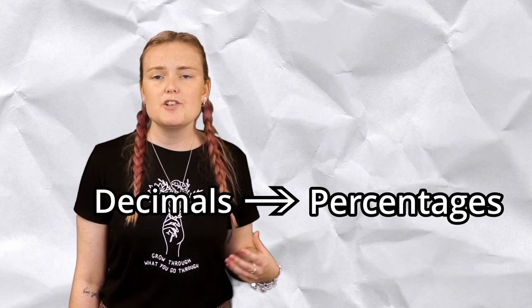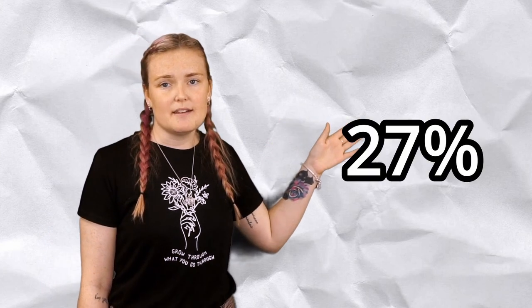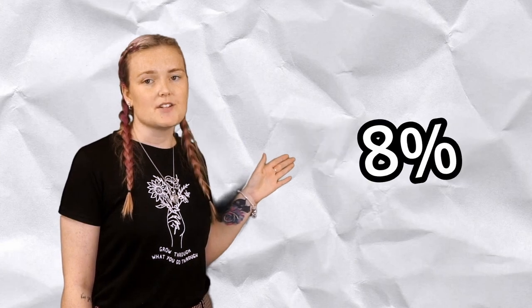So to go the other way from a decimal to a percentage, we just do the opposite of dividing by 100. That means we times by 100. So 0.27 times by 100 gives us 27%. And 0.08 times by 100 gives us 8%.